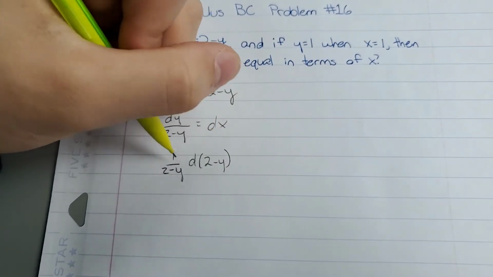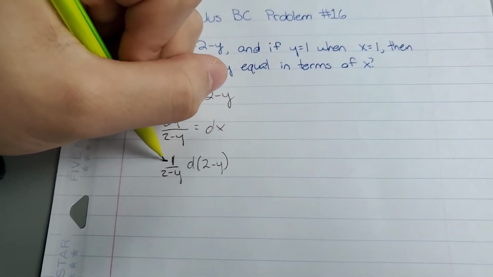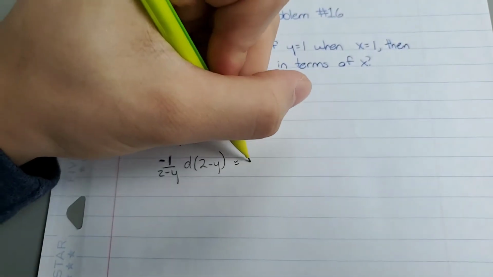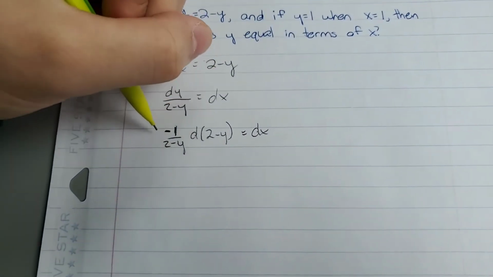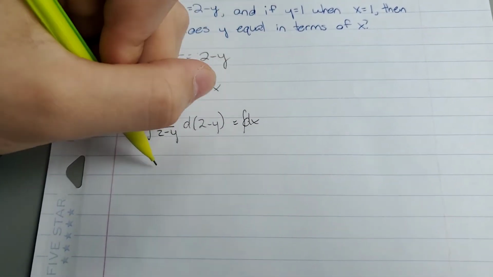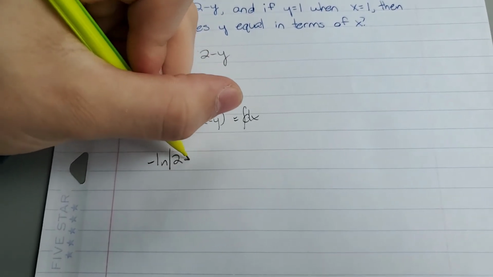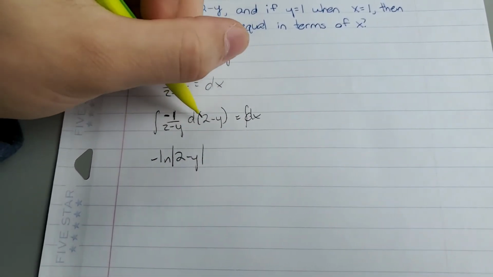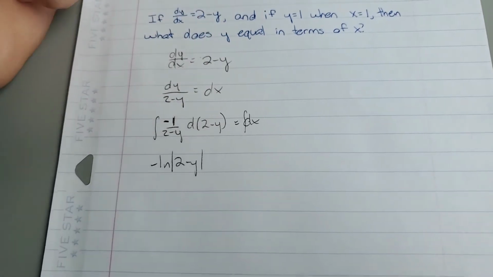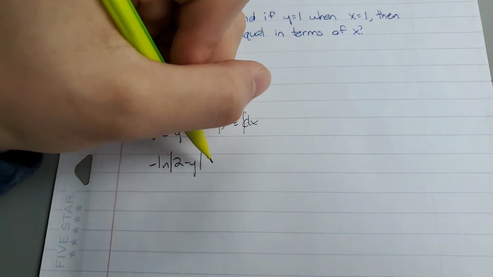So the derivative of 2 minus y will have a negative, so I need to put a negative on the outside to do that first. So now I'm going to take the integral of this. I'm going to get negative ln of 2 minus y over here, because since we already took the derivative of this, it's basically a u sub. So it's 1 over u, so that's going to be ln u.